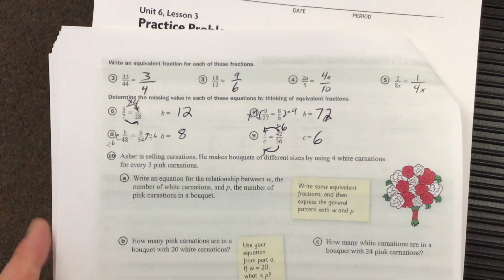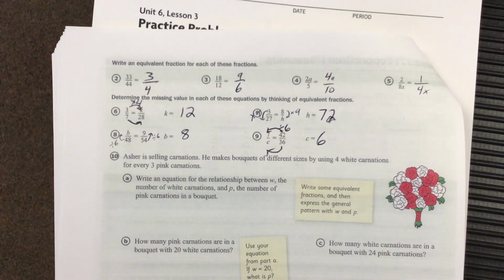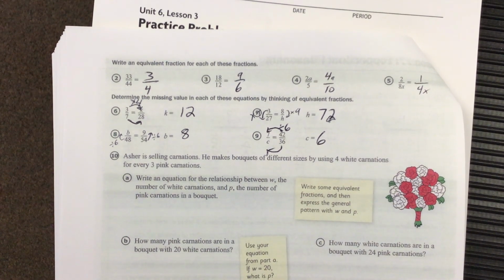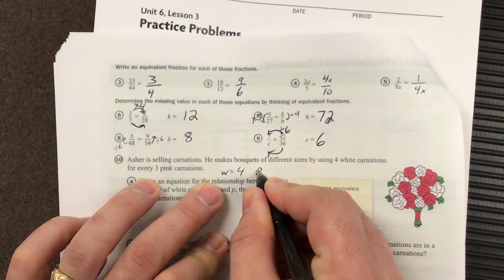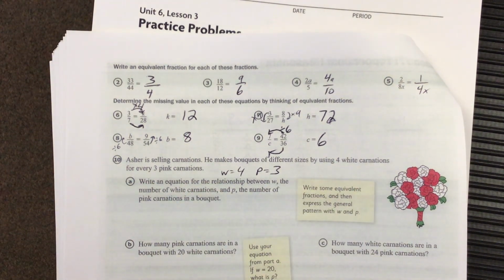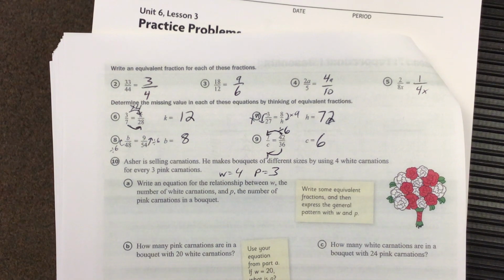All right, question 10. Asher is selling carnations. He makes a bouquet of different sizes using 4 white and 3 pink. So I'm going to use the little note here that W is 4, P is 3 for the number of carnations. Write an equation for the relationship between W, white carnations, and P, pink carnations.